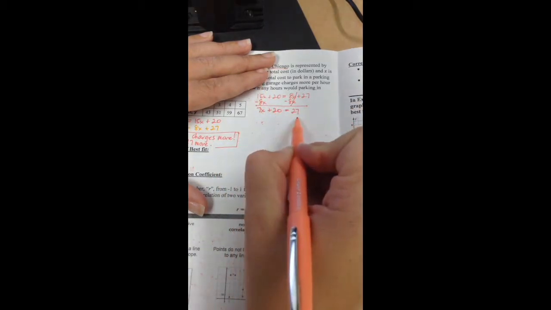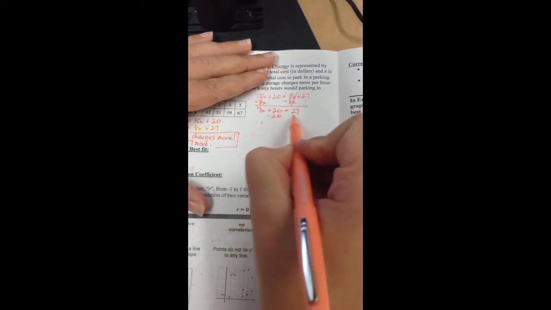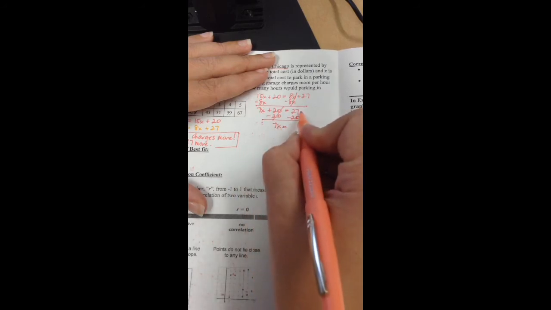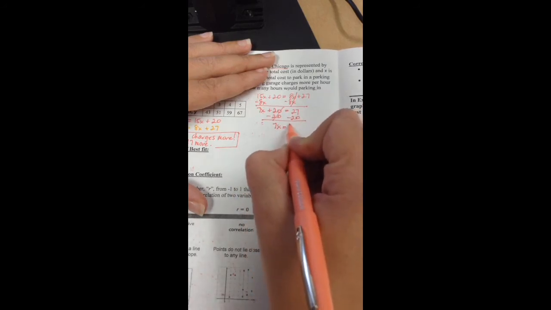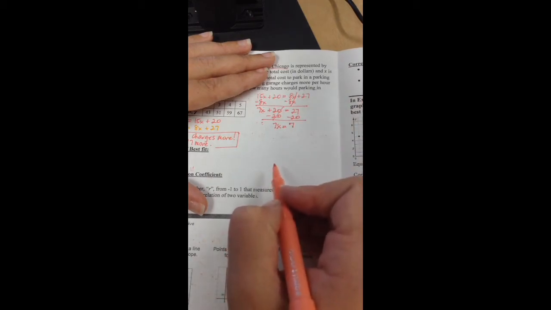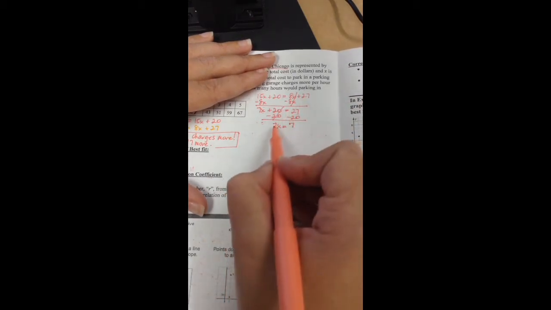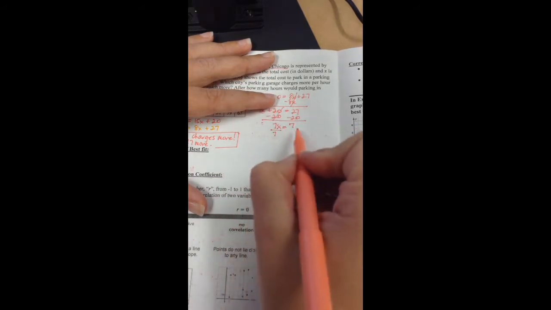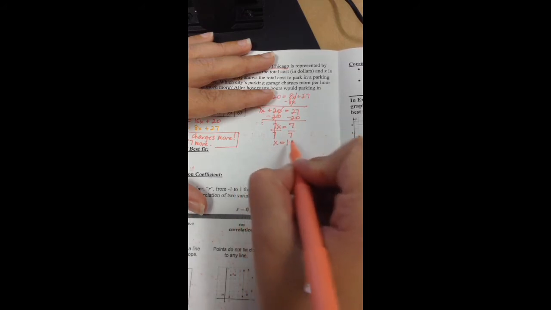I still have to get x by itself, so I need to move this 20 to the other side, subtract 20 from both sides. Our 20s cancel. I get 7x equals 27 minus 20 is 7. Almost there, but not quite. 7x, that's the same thing as 7 times x. The opposite of multiplication is dividing. So I need to divide both sides by 7. 7 divided by 7 will cancel, and I'll be left with x. 7 divided by 7, 1.